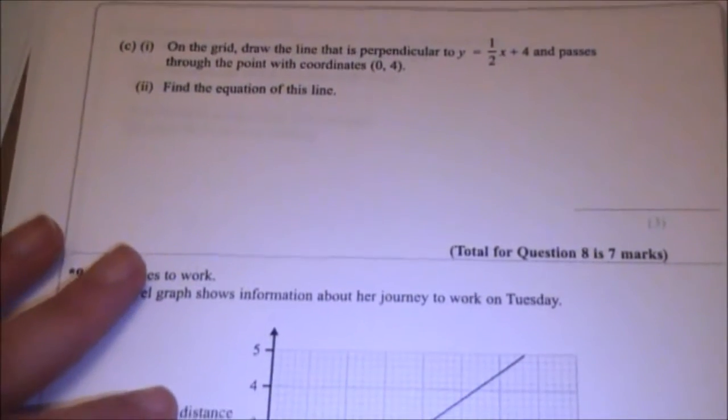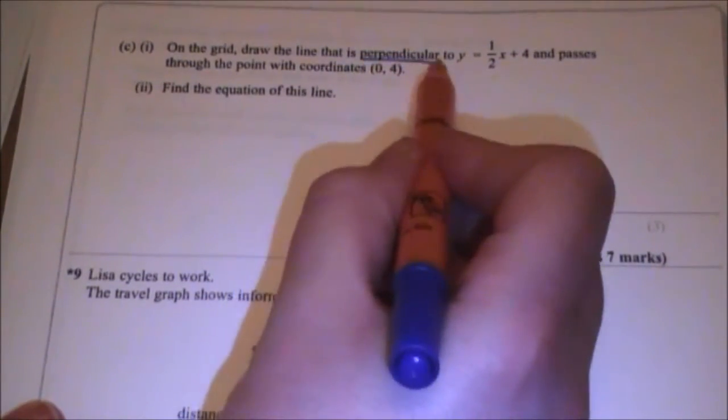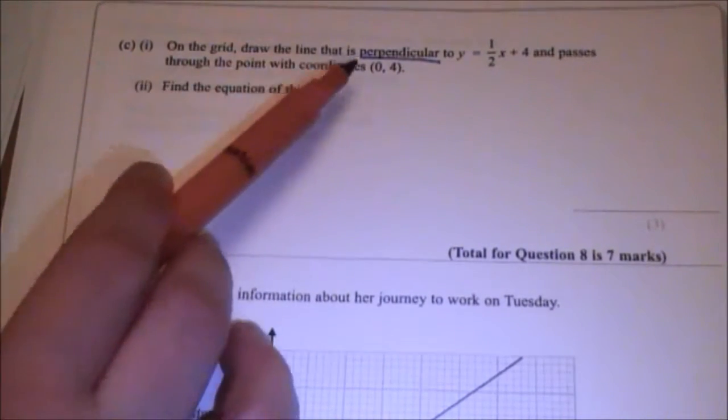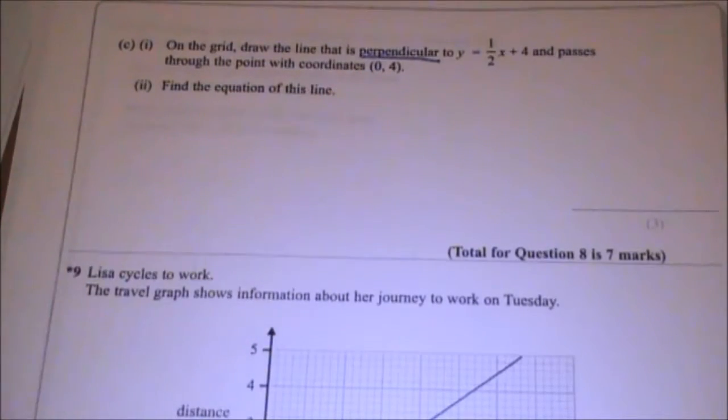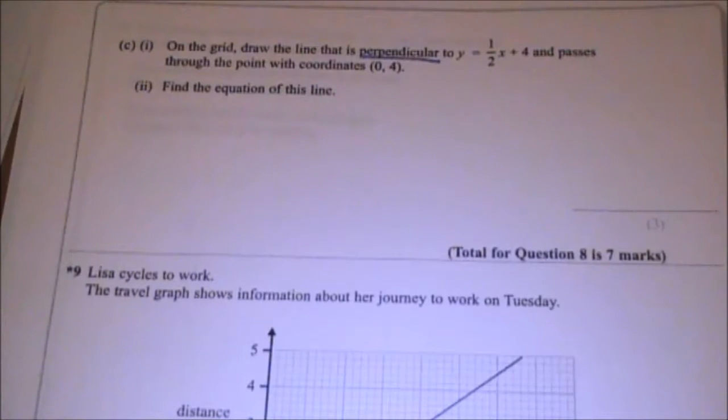Part C. On the grid, draw the line that is perpendicular to y equals half x plus 4. So that's the same line that they were talking about in the last part, and this passes through the point with the coordinates 0, 4. Then part 2 is they want you to find the equation of the line. I'm not going to answer this as 2 separate parts. I'm going to answer it as 1 part.